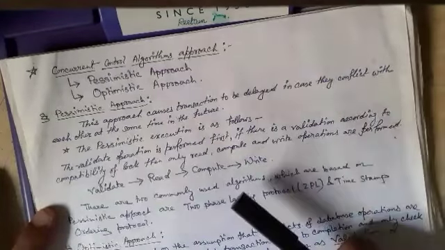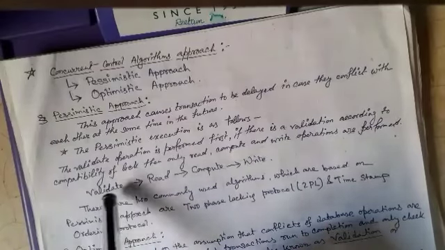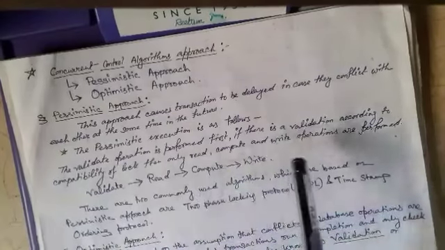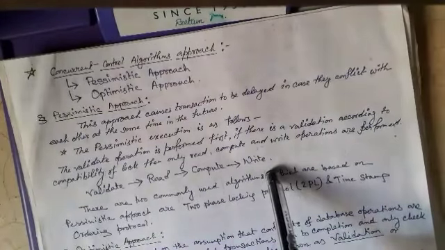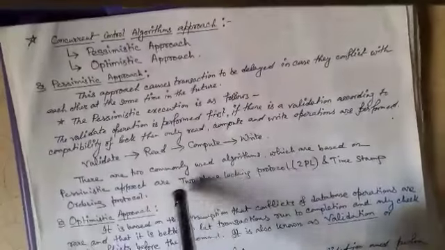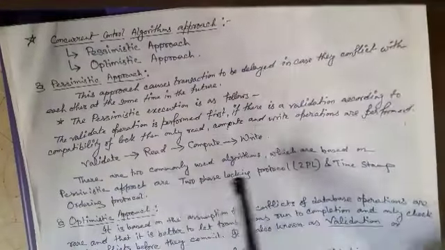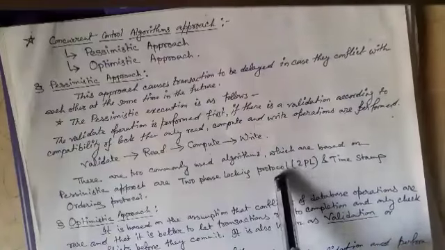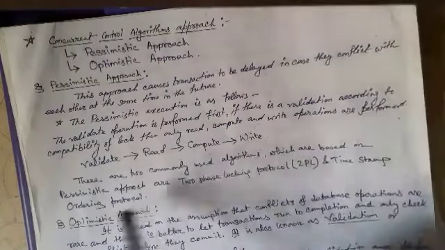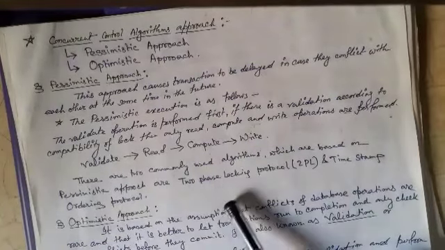In the pessimistic approach, the algorithm first validates whether there will be a conflict or not, and after that it reads, computes and writes. There are two common algorithms used in the pessimistic approach: one is the two-phase locking protocol and another is the timestamp ordering protocol.